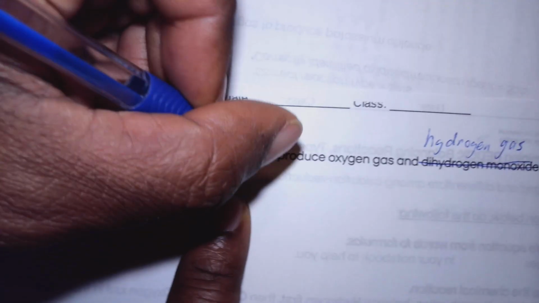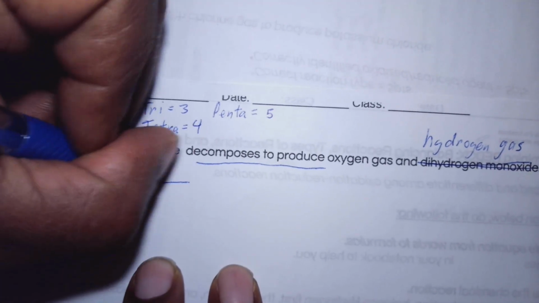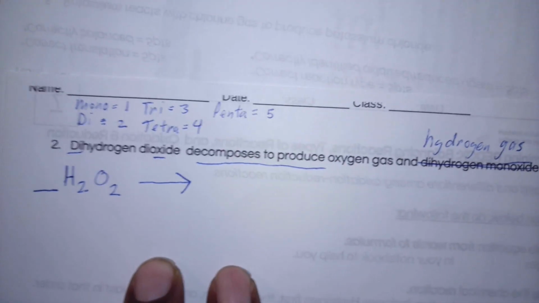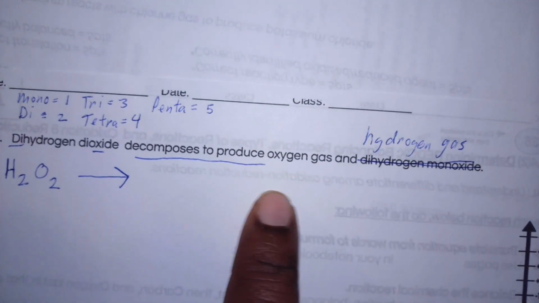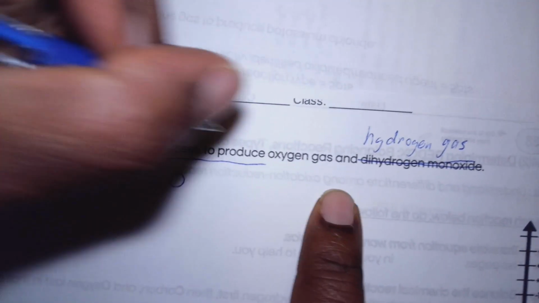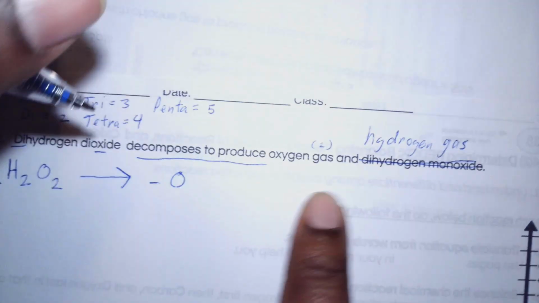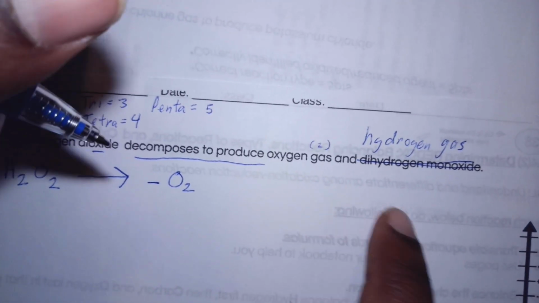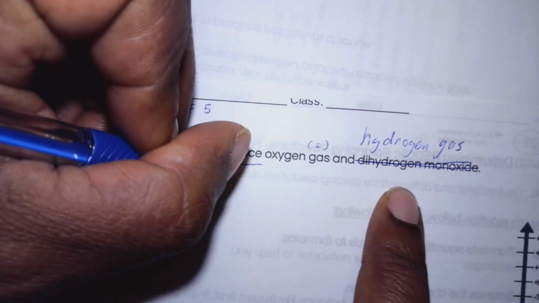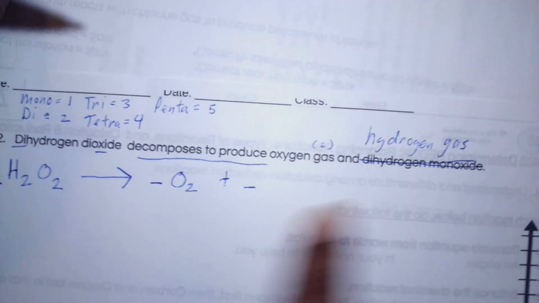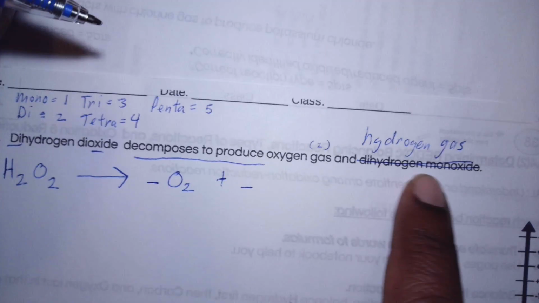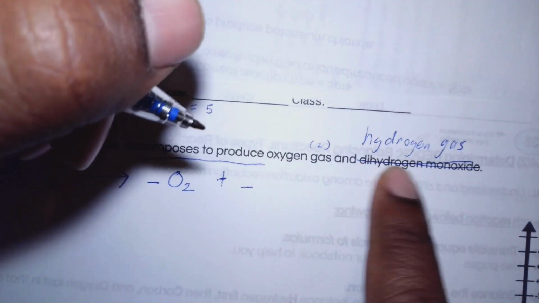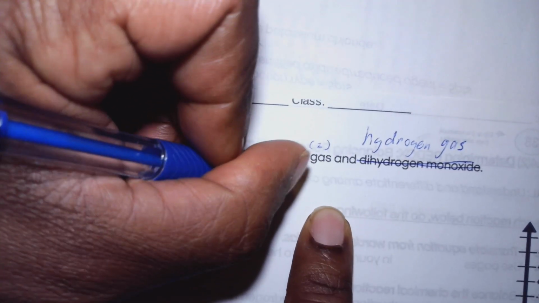Decomposes to produce. To produce is always the arrow, so we're just going to draw the arrow right there. Oxygen gas, so we're going to put O. But remember, most of the time when they're saying gas, they want you to go ahead and put a little 2 there, unless it's a noble gas or carbon dioxide. But if they say gas, they want you to know that it's diatomic, 2 atoms connected, same atoms connected together. And hydrogen gas, the same thing.